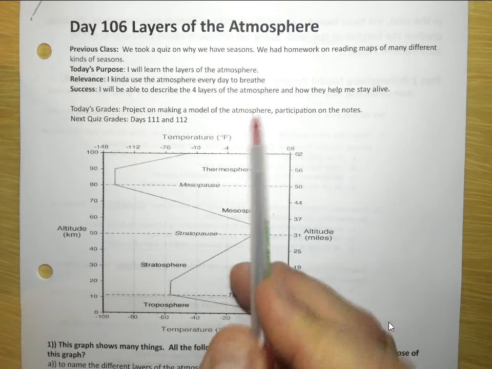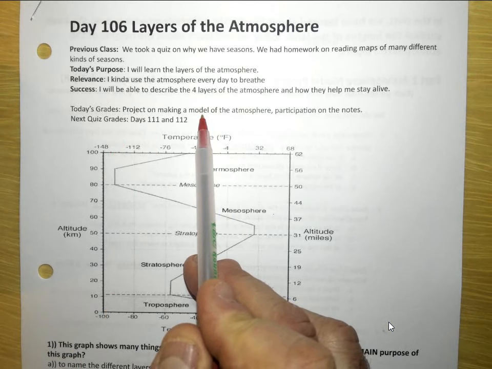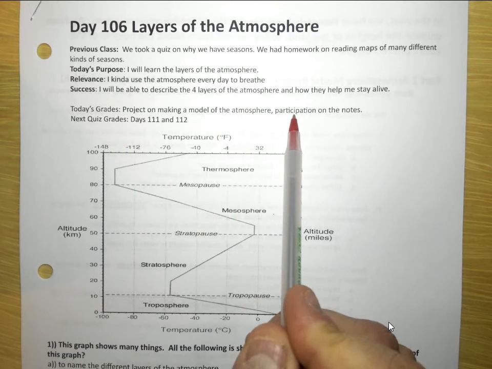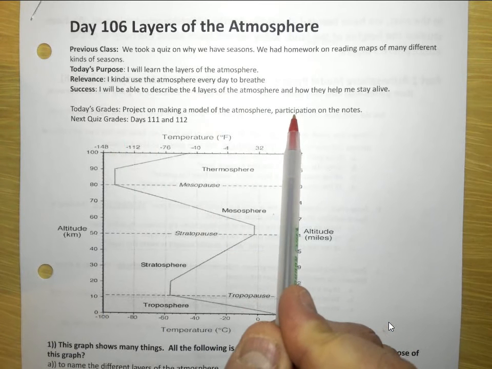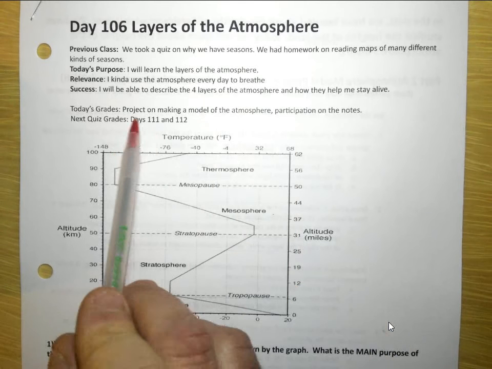Now remember, models can be just about anything. There's all sorts of stuff that we can consider to model, including just simply a picture, a diagram, and so that's what we're going to be making today. And who knows, maybe I'll come around and check out your participation on taking the notes and give you a participation grade there. I don't know, maybe not, I would like to.